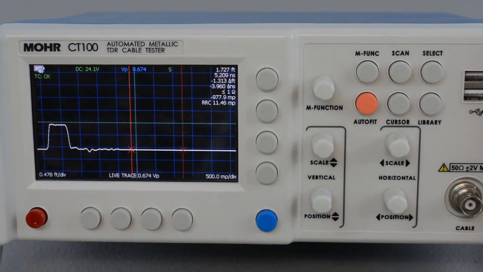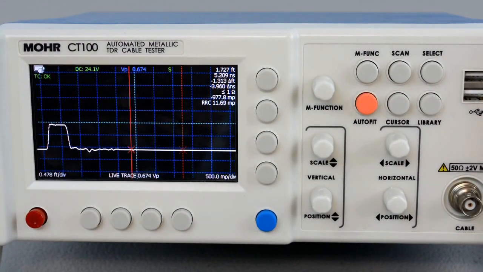Hello, in this video we'll be looking at how to measure the distance to a fault using the MOHR CT100 TDR. This is a useful skill because it will allow you to pinpoint exactly where a fault is, even in long cables and even very small faults. In this case, the faults we're looking at are connectors. Let's begin.